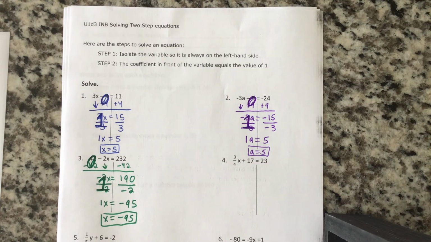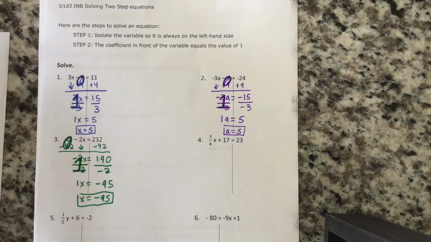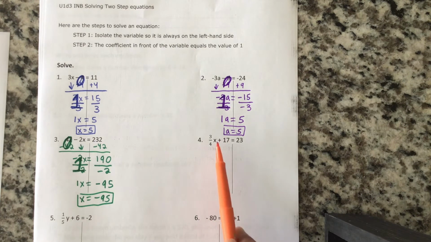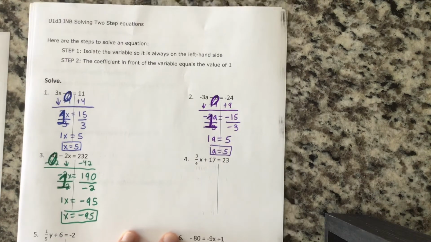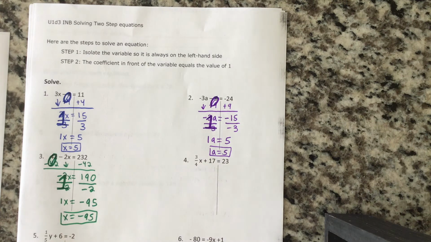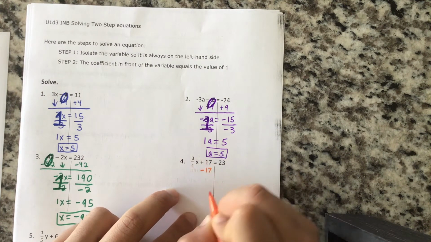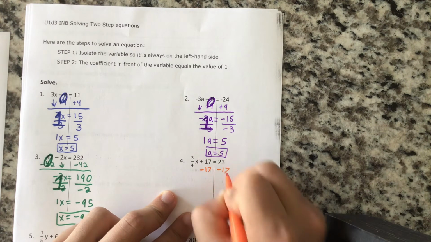Now, we're gonna go to number 4. Now, if y'all look at number 4, it has a fraction. Y'all don't like fractions too much, but it's pretty easy. So same thing, we need to isolate the variable. So even though the variable is attached to a fraction, we're gonna do it the same way. So first step, I need to get rid of this plus 17. So to get rid of plus 17, we subtract 17 from both sides.